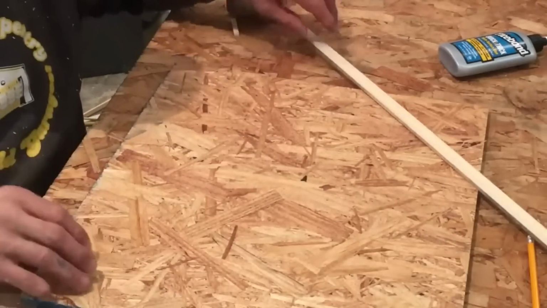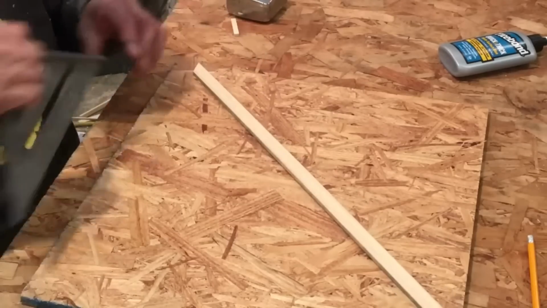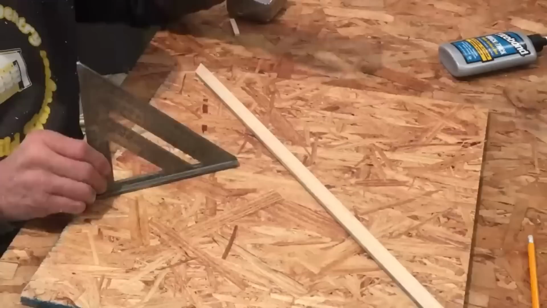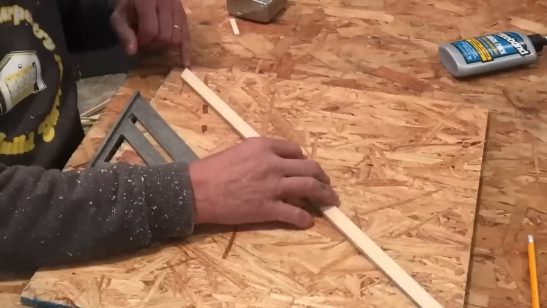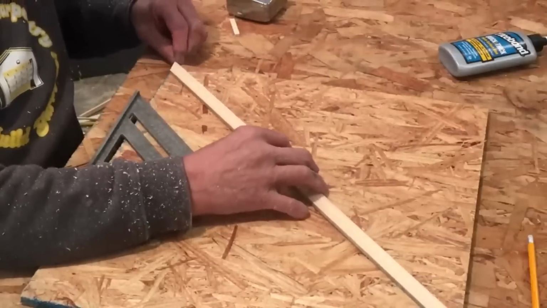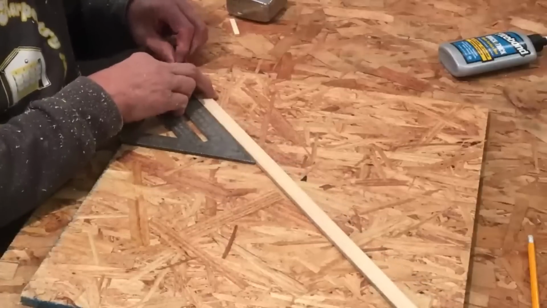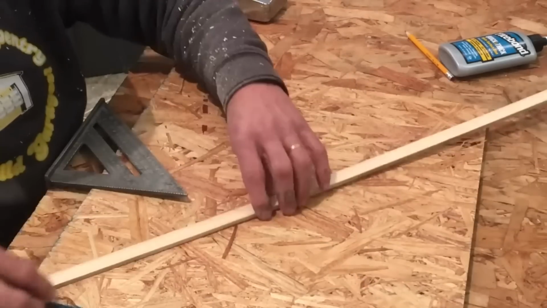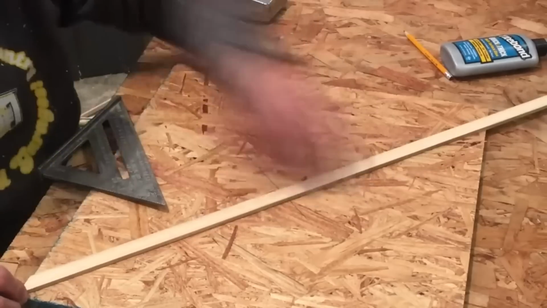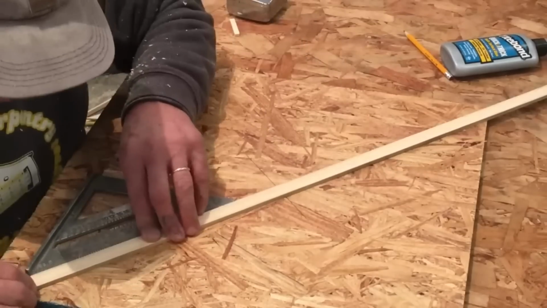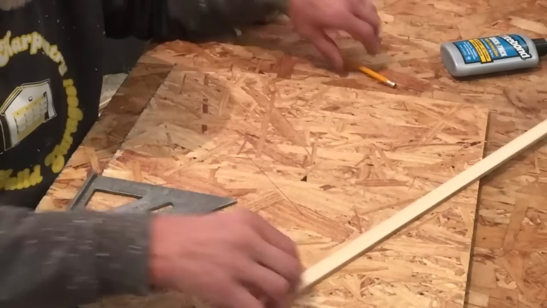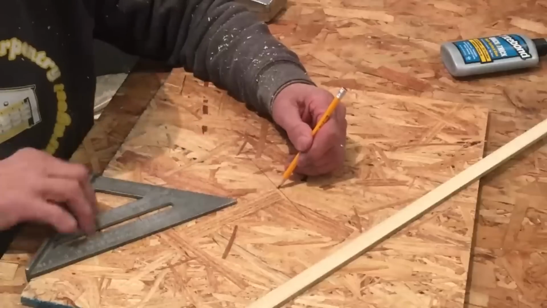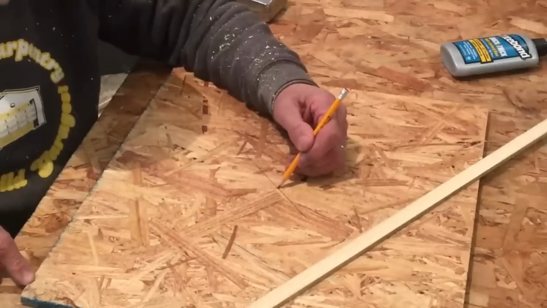So I'm cheating. Rather than trying to figure this out mathematically, I'm just going to set it on here and use a square. A 12-12 pitch is a 45-degree angle. So I'm just going to set this point to the corner here and pull that to a 45. Just put a pencil mark. Do it going this way. Okay, that gives us the inside point. So we know that point to this point. There.